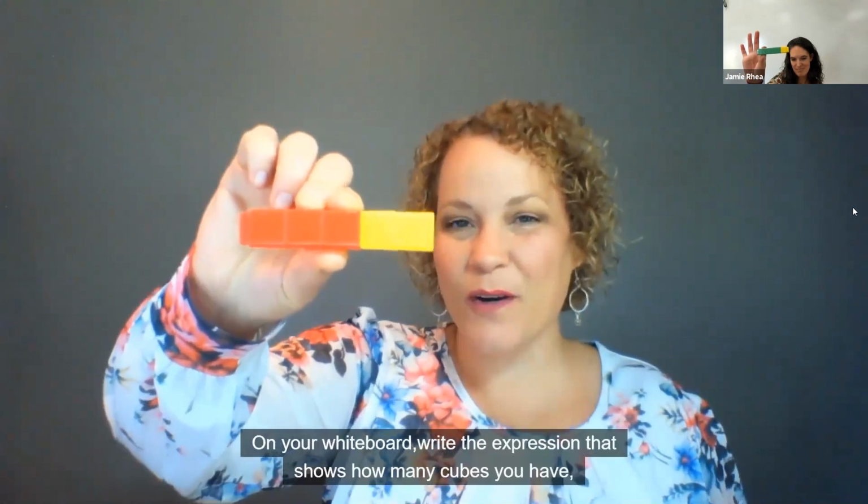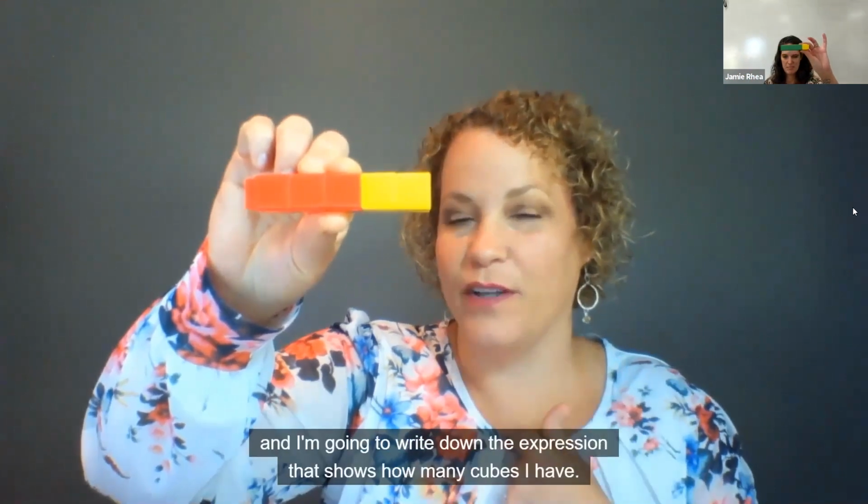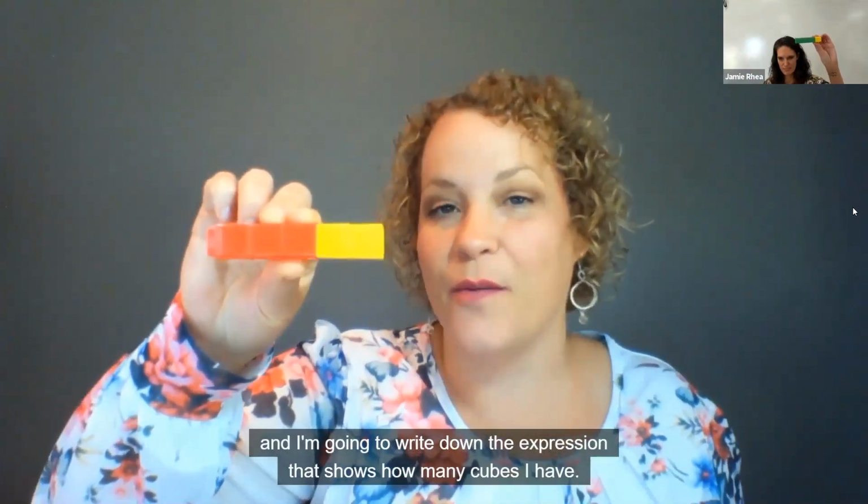On your whiteboard, write the expression that shows how many cubes you have, and I'm going to write down the expression that shows how many cubes I have. Okay, so I'm going to pause for a second, and I want to zoom in on our cubes so you can see it too. And let's count. We have 1, 2, 3, 4 green cubes and 1 yellow cube. So we're going to write an expression on our board. Remember, an expression does not have an equal sign for it. So I'm going to say I had 4 green cubes and 1 yellow cube.